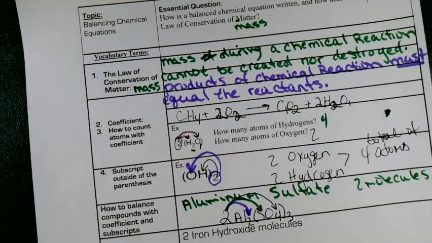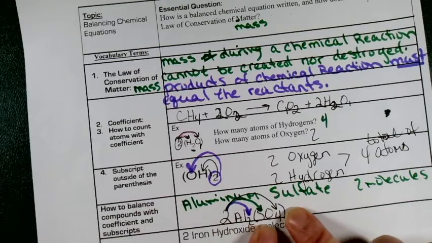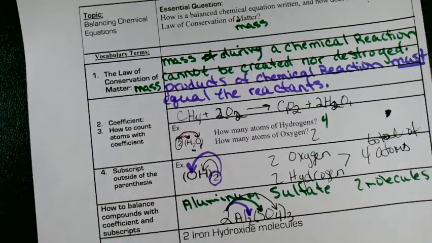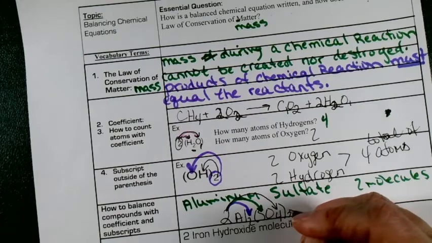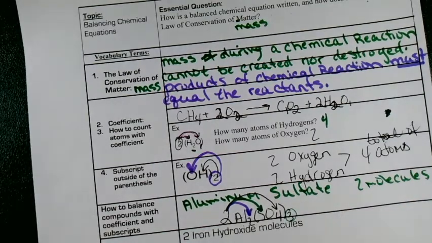All right, so if we were to look at this, we know we have 4 aluminums, we have at least 2 sulfurs, and we have at least 8 oxygens. Now this is where we can get a little tripped up. Okay, I'm going to introduce this subscript on the very far right hand side at the bottom of the parentheses.